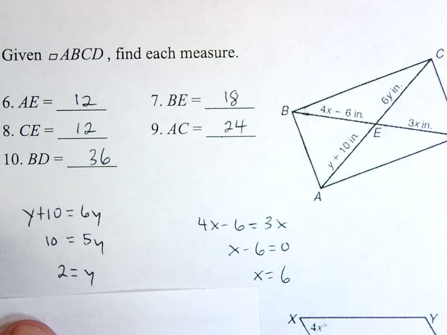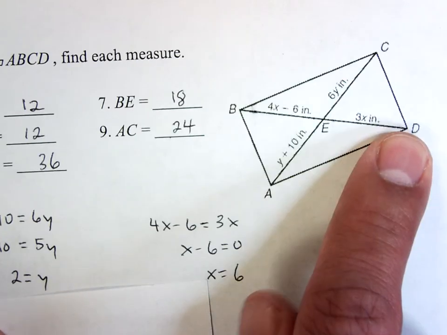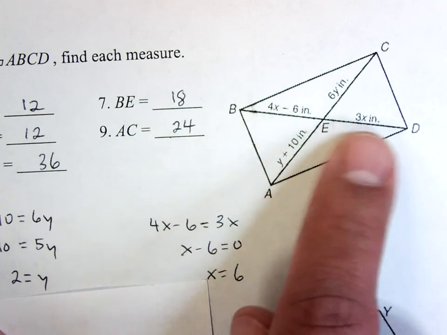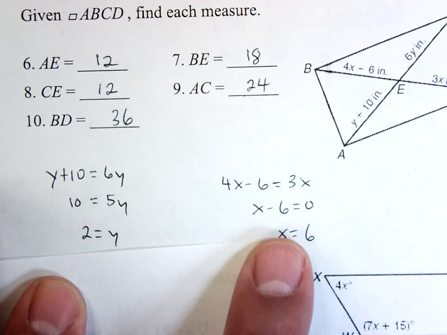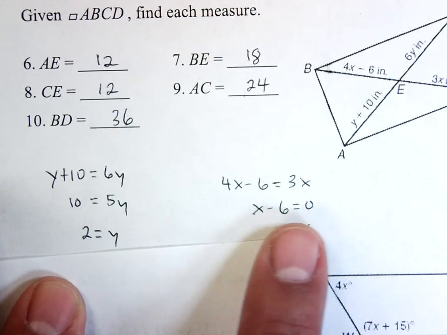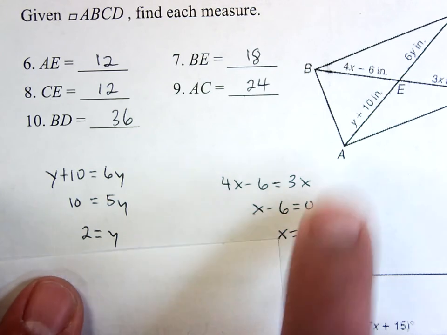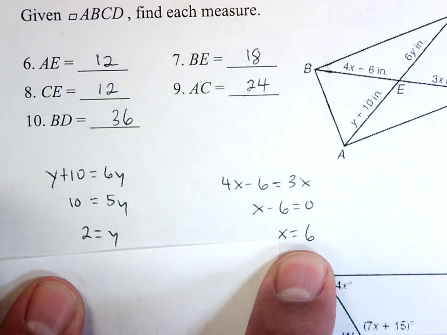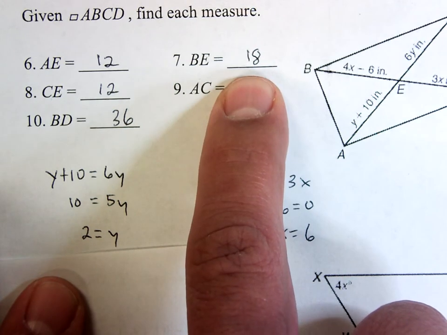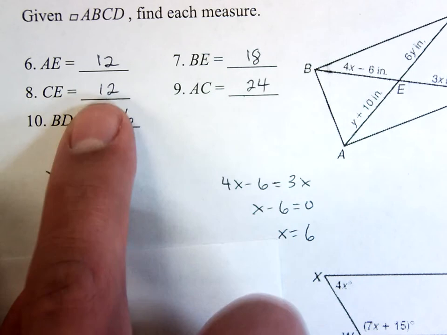Okay, look at the other diagonal. Well, BE must be congruent to ED. So I should be able to set 4x minus 6 equal to 3x. Add 6 to both sides. Actually, subtract 3x from both sides, then move the 6, and you get x is equal to 6. So BE is equal to 4x minus 6, but we just figured out that x is 6. So 4 times 6 is 24, minus 6 is 18. Once we've got these, again, we can figure out what the rest of these are.